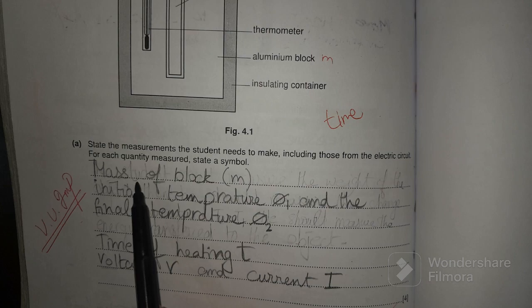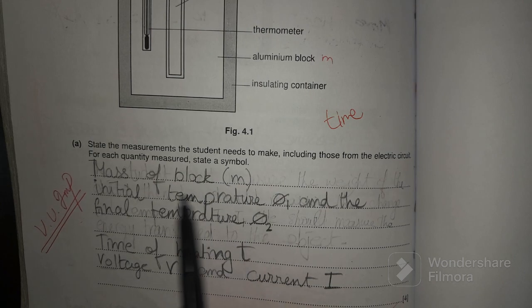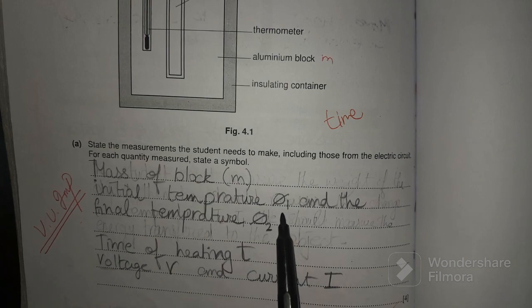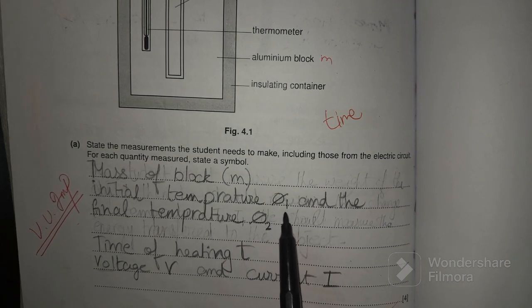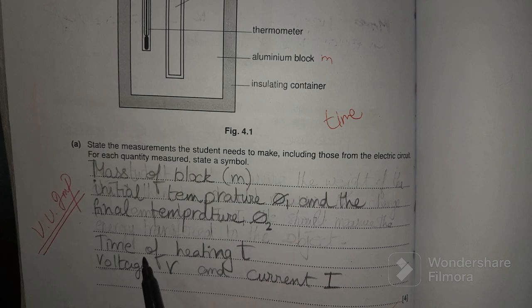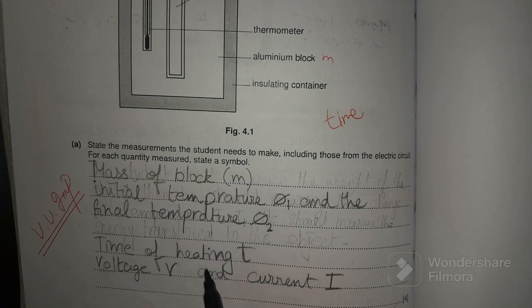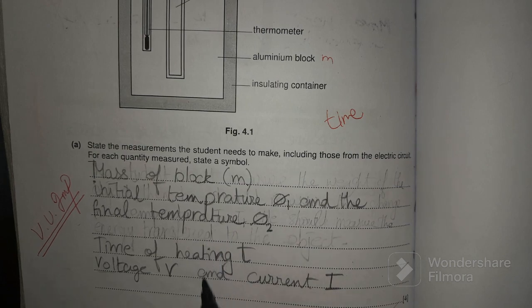So the answer will be mass of the block, M. Then initial temperature theta 1 and the final temperature theta 2. Then time of heating, which is t, voltage, which is V, and current I. It's very important to memorize all of these because this will be the most favorite topic for the examiner.